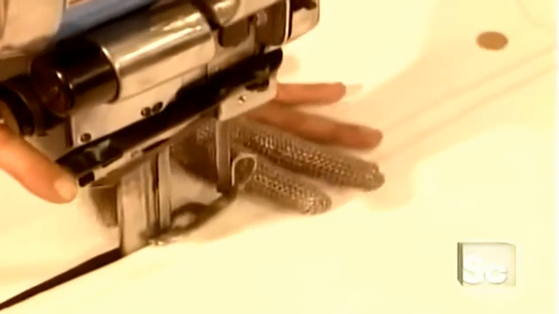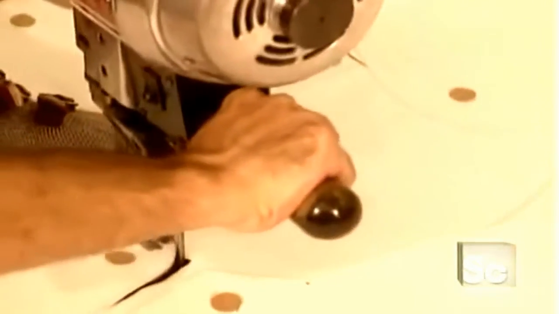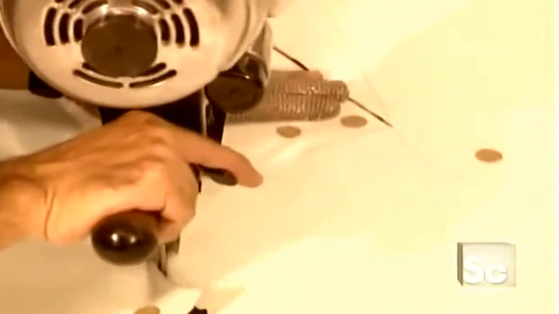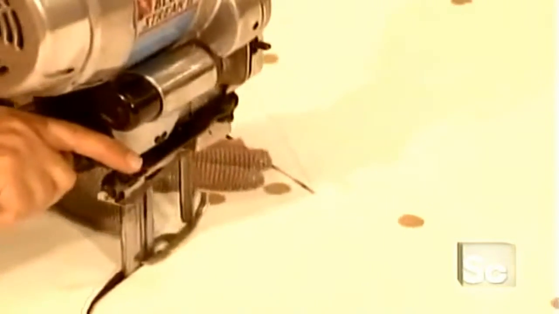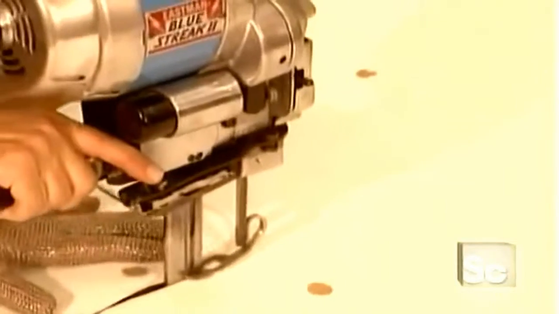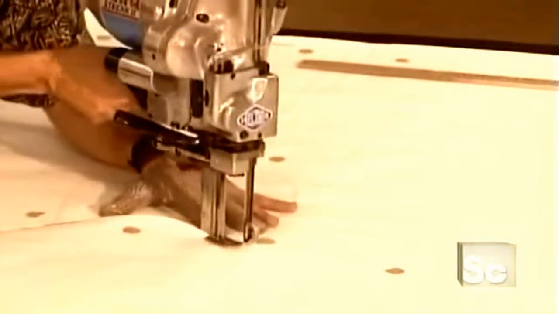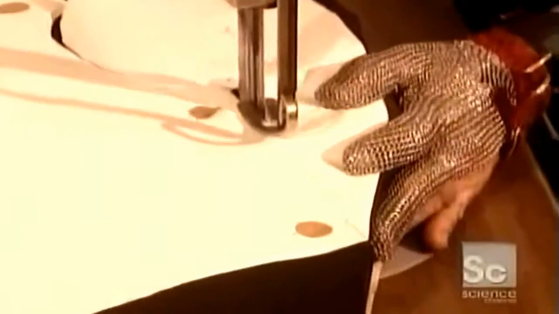Next, he cuts through several layers of fabric at a time with electric scissors. These scissors maneuver much like a jigsaw around the lines and curves of the pattern pieces. The finished jacket will actually be made up of two jackets sewn together, an insulation jacket on the inside and a windbreaker on the outside.